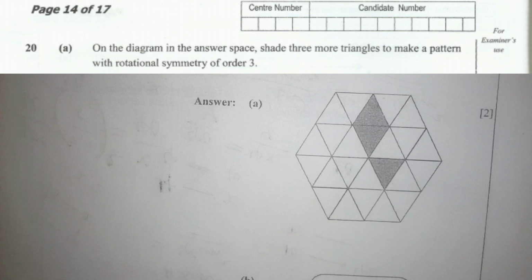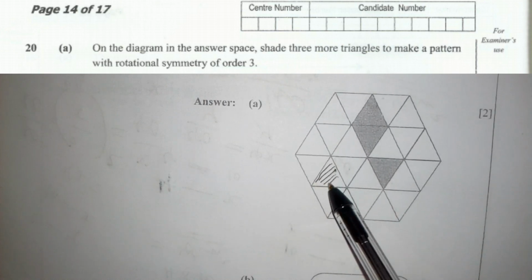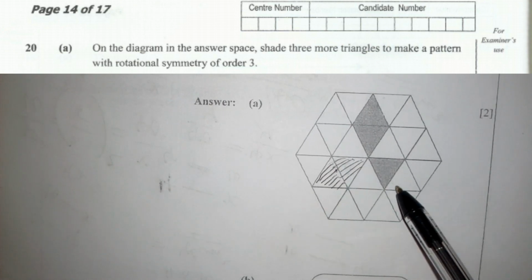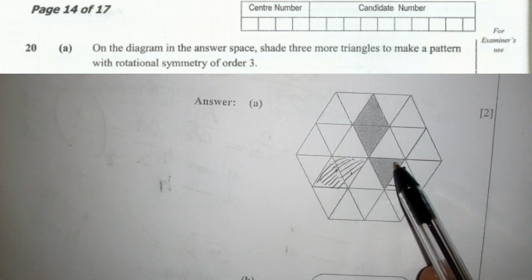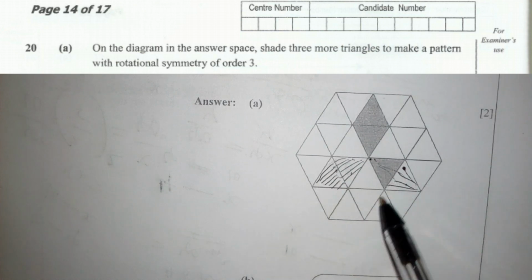On the diagram, in the answer space, shade 3 more triangles to make a pattern with rotational symmetry of order 3. So if you can see nicely here, which other 3 triangles can we shade? Of course, we can shade this one, this one. See the way it looks, and this one. So this plus this, there are 3 of them. So it's rotating like this. So this is the answer. We go to the next question.